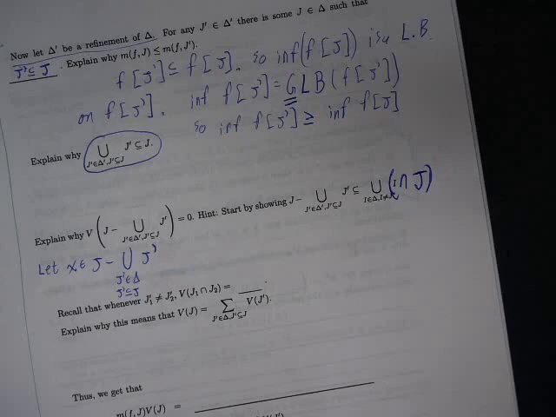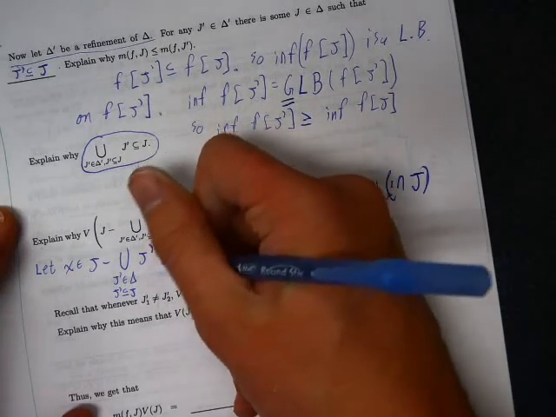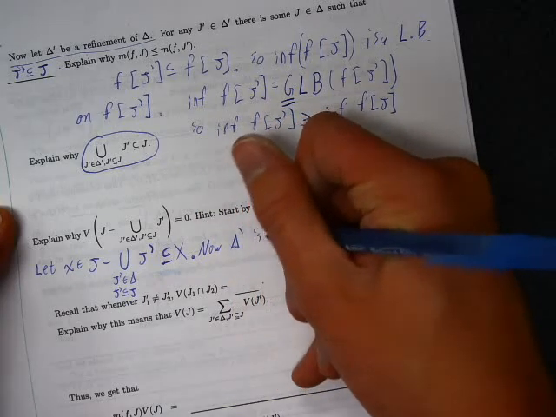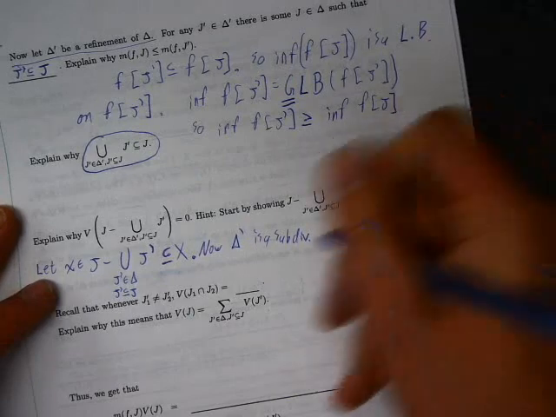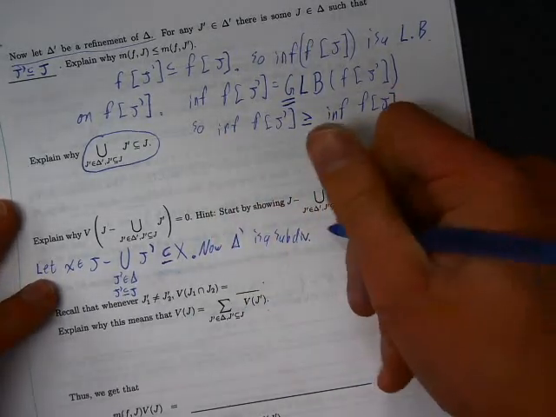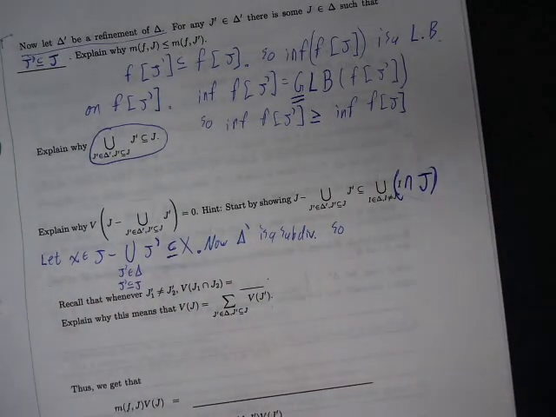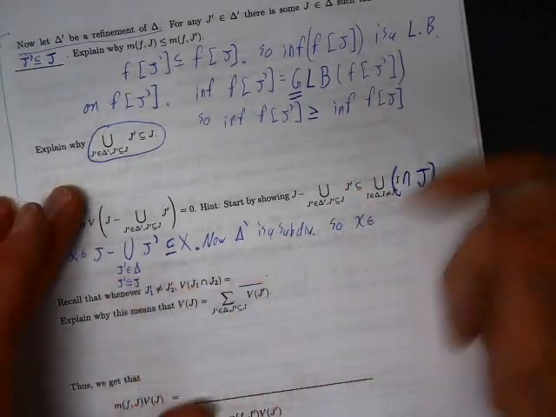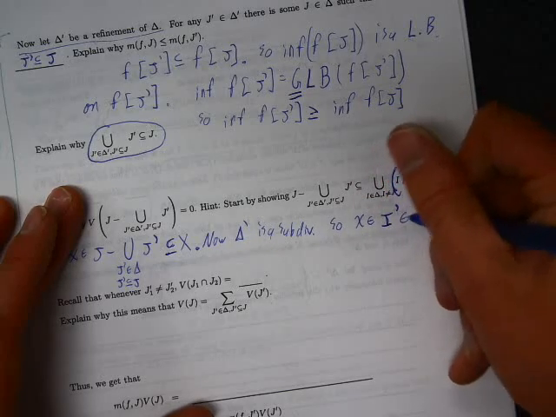Well, I know delta prime is a subdivision. So this X must be in some J prime. Maybe that's already indexing J prime. So x must be in some I prime in delta prime.